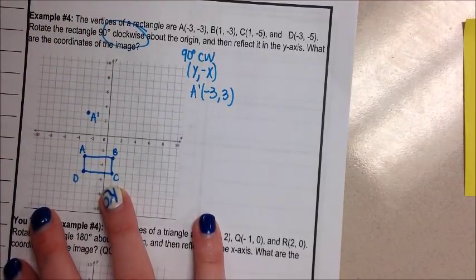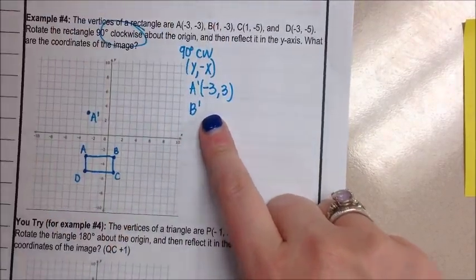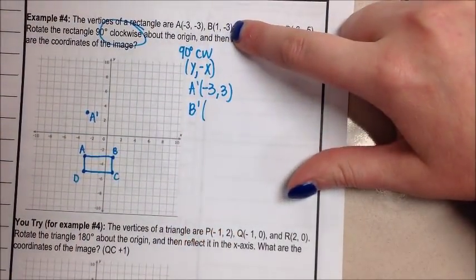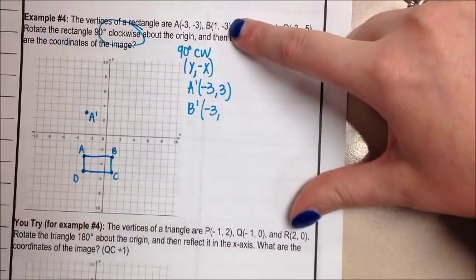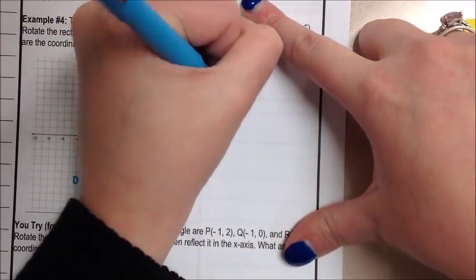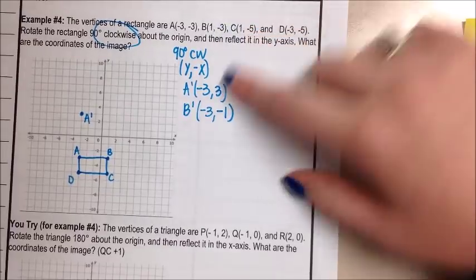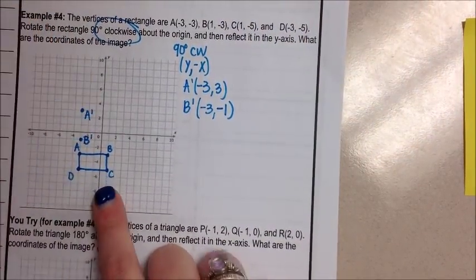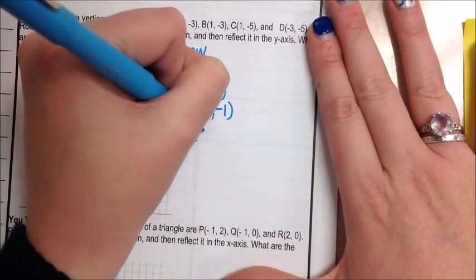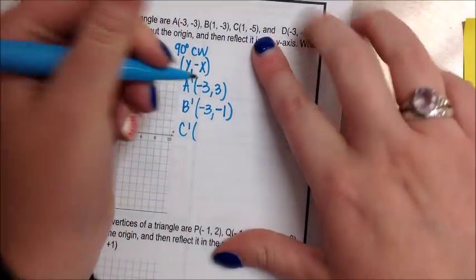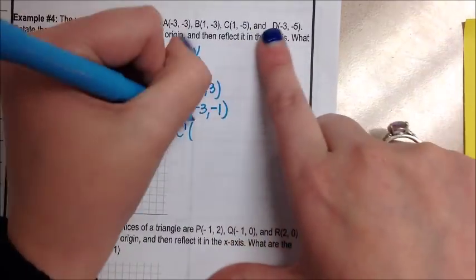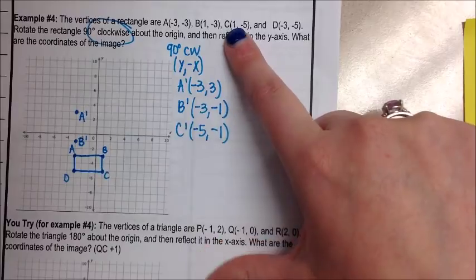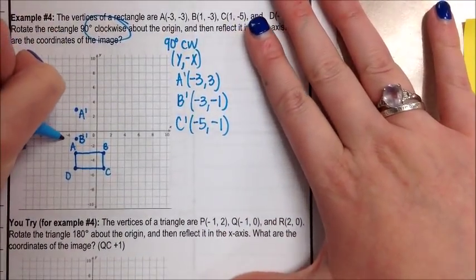Okay. And then B prime is going to go from 1, negative 3 to my y is going to stay the same, and I'm going to take the opposite of my x, which would be negative 1. Okay, so negative 3, negative 1, that's going to be my B prime. And then C prime is going from 1, negative 5. I'm going to keep the negative 5 the same and change that to the opposite of x, which is negative 1. So negative 5, negative 1.